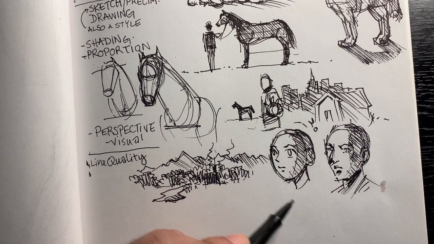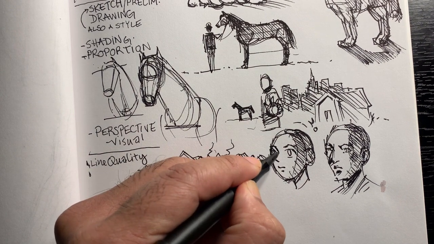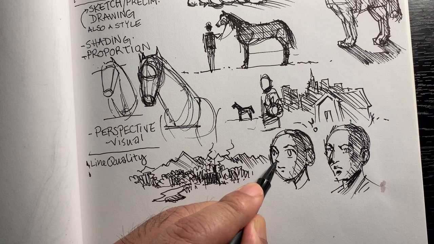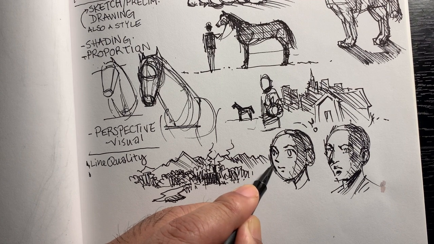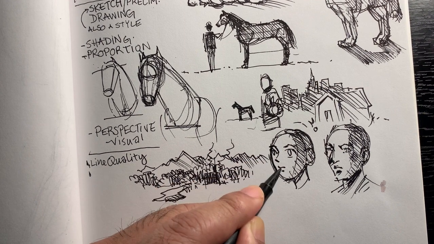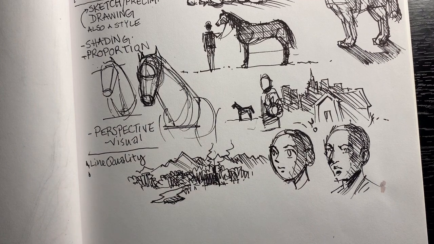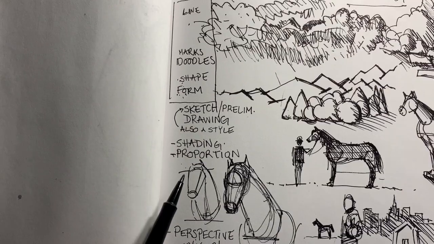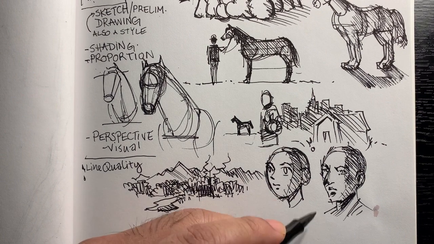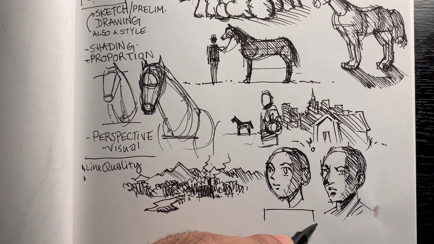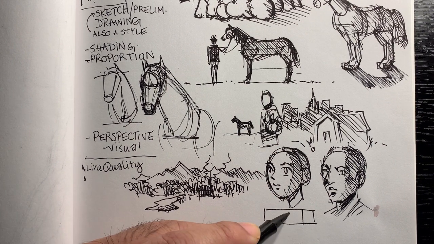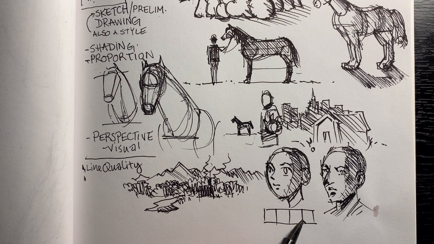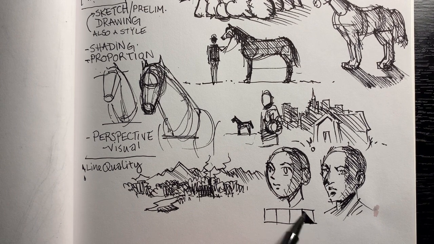Also, with cartoons, a lot of times the outline implies the shadow, where the light's coming from. You don't really need this. But that's what shading is, understanding the value range, so that you know where the darkest dark is.